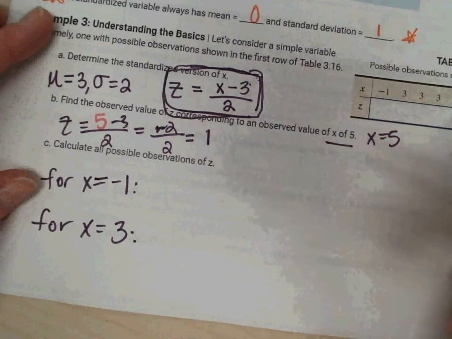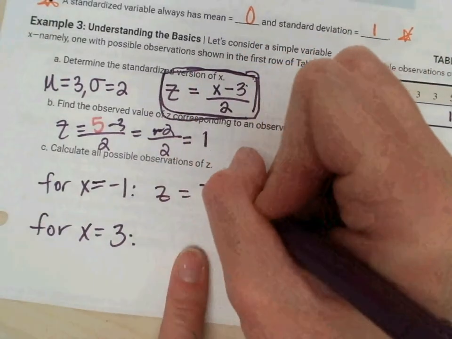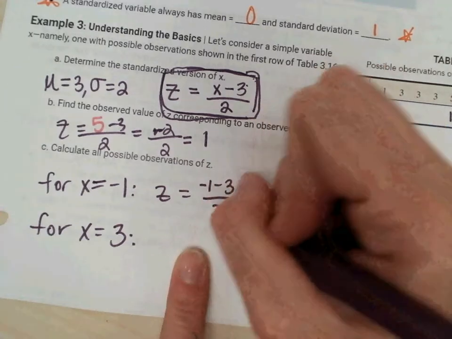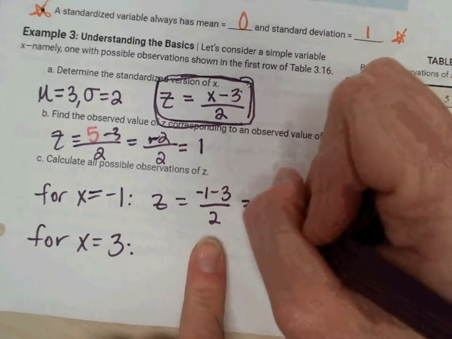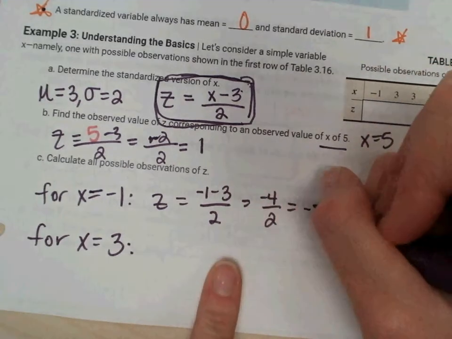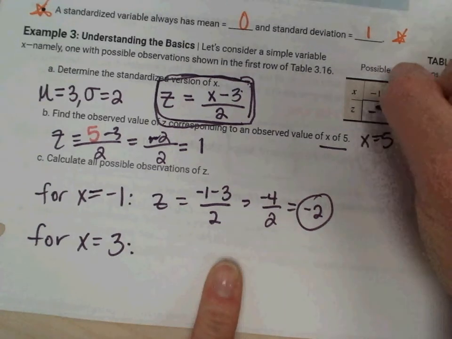So plugging in a -1 for x, we get -1 minus 3 divided by 2, just substituting into the equation. I get -4 divided by 2, which is just -2. I can fill that into the chart.